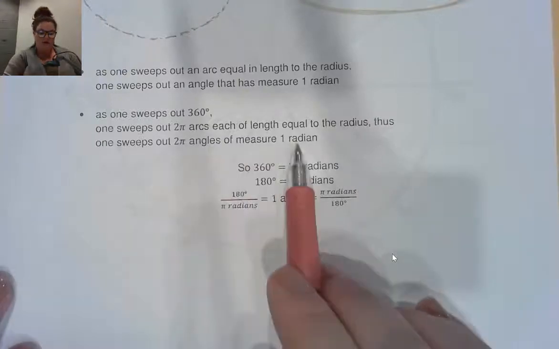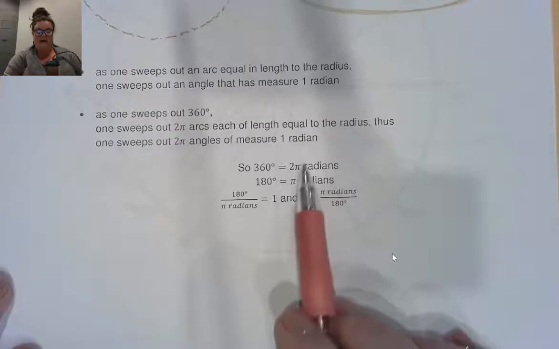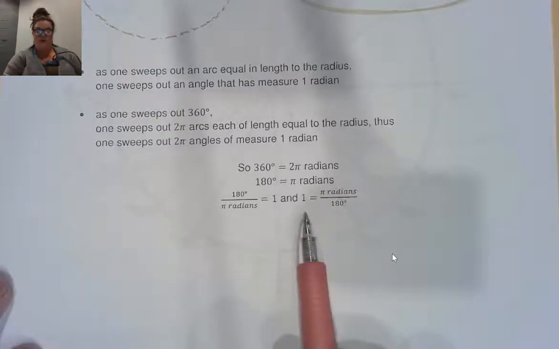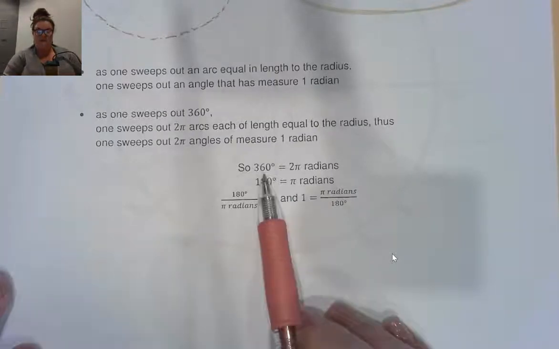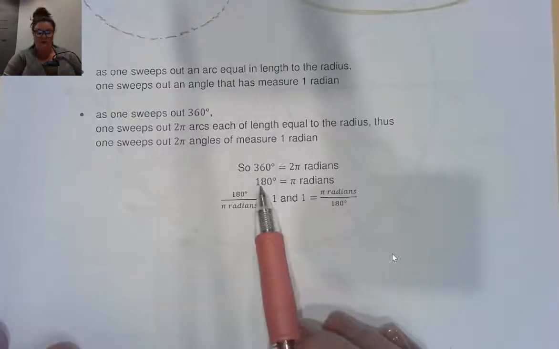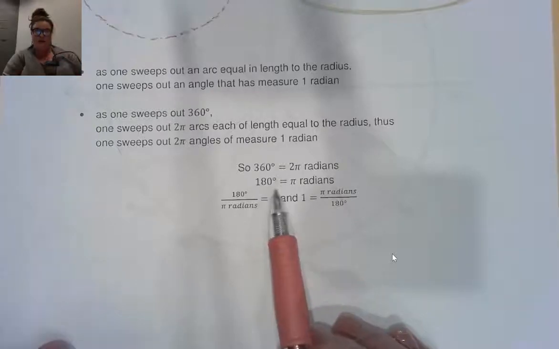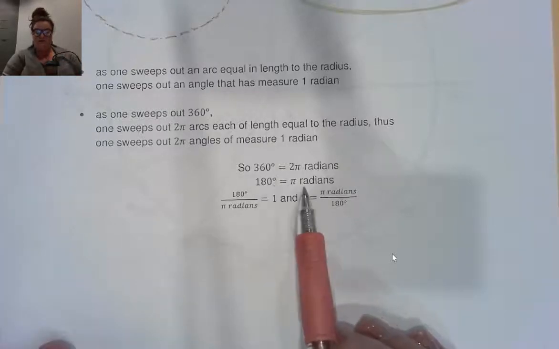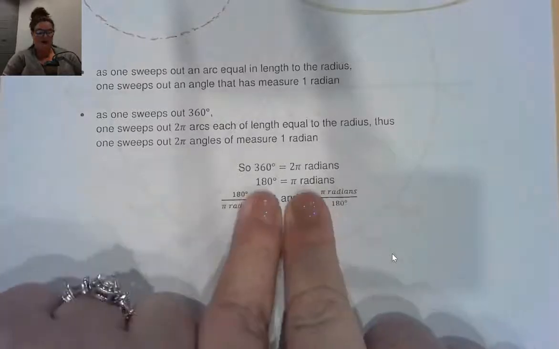Thus, one sweeps out 2 pi angles of measure 1 radian. This is basically what I worked out at the top of the paper. One full rotation, or 360 degrees, is the same as 2 pi radians. Then we can divide both sides by 2 to get 180 degrees is equal to pi radians.